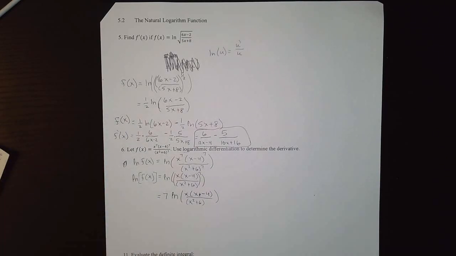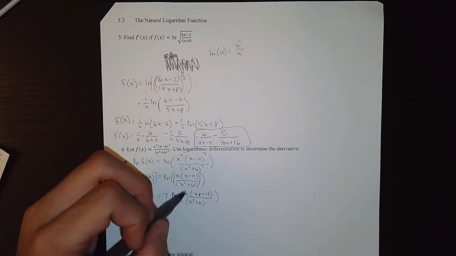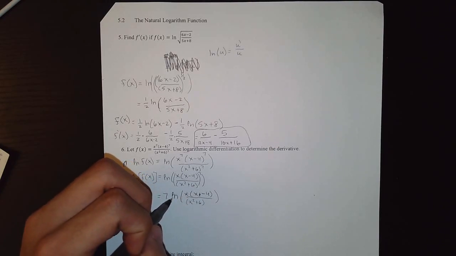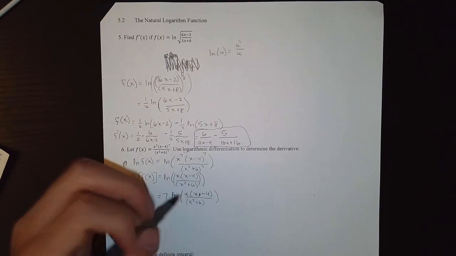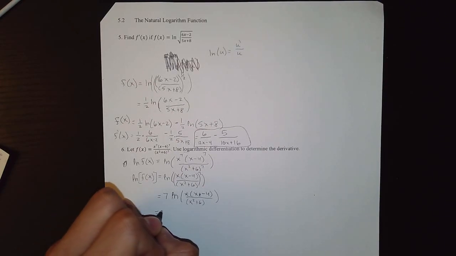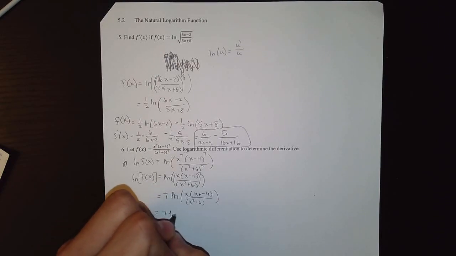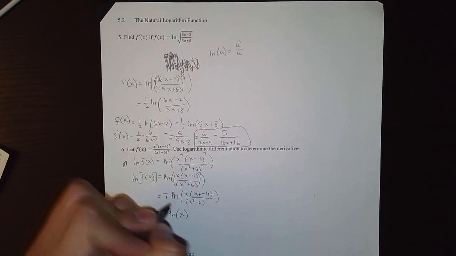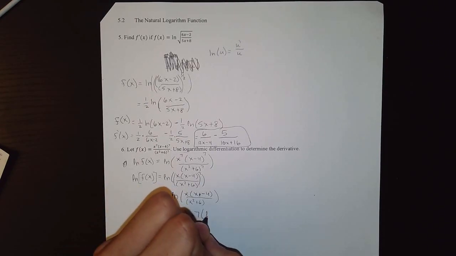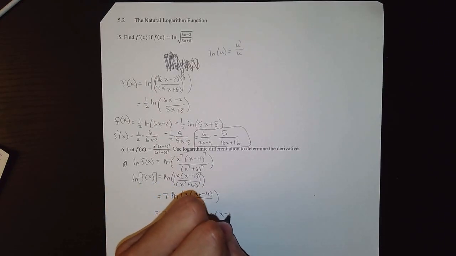The next step would be to simplify further. So when we multiply two functions within a natural log, we're really adding those two things. So this would become 7 times the natural log of x plus 7 times the natural log of x minus 4.